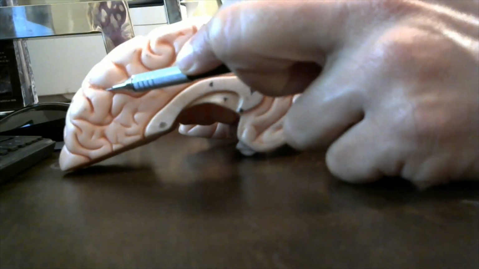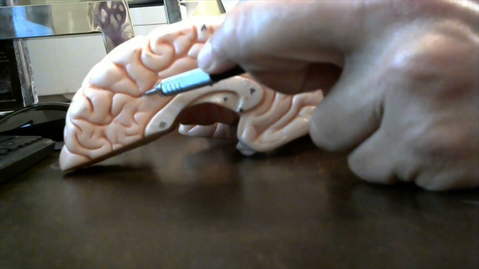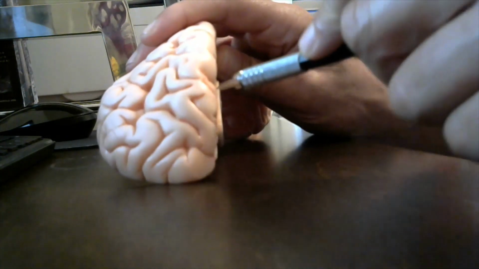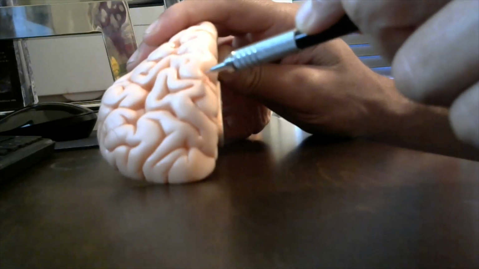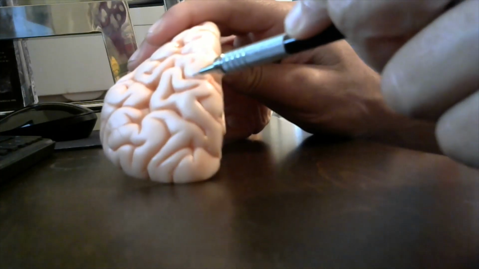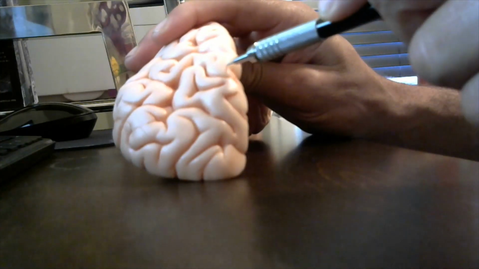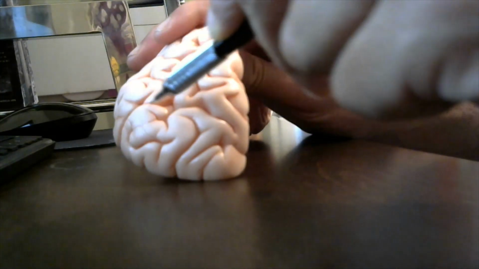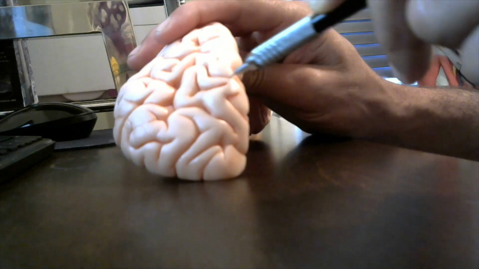So right here is our parietal occipital sulcus. I'm going to keep my pen on it. The parietal occipital sulcus comes up and then through and around here.